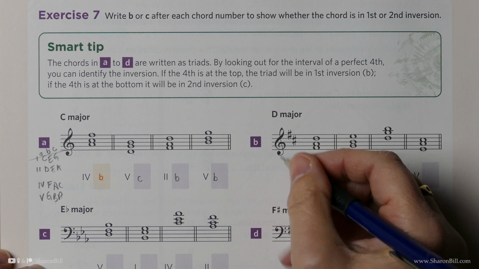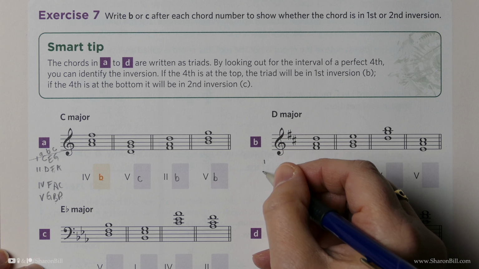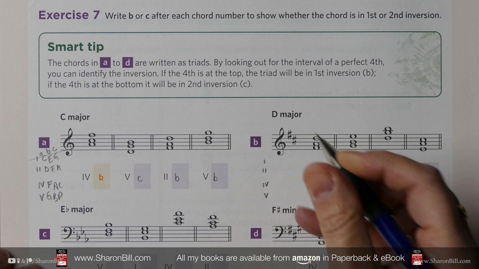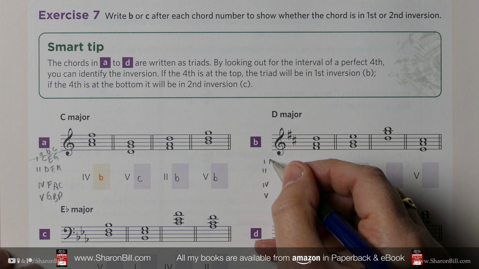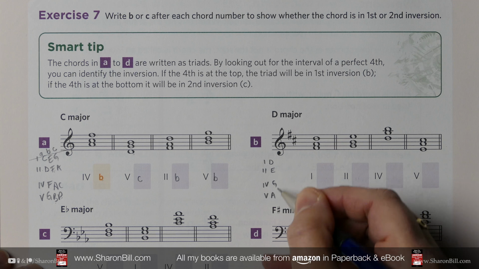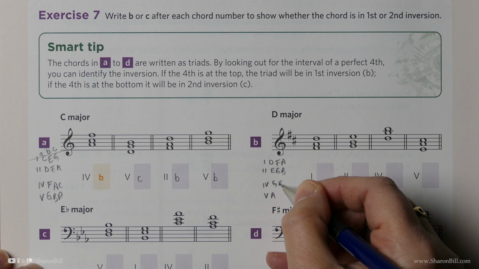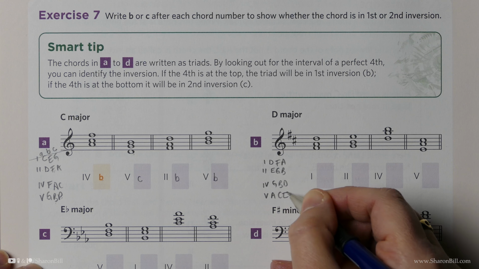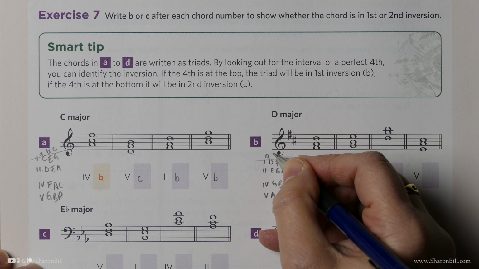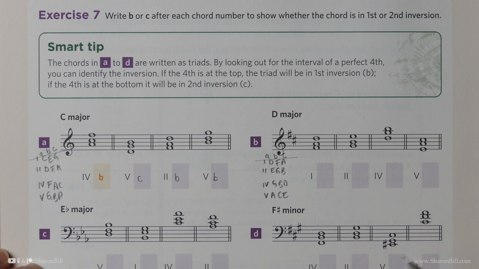If we just get everything mapped out, we're told that we're in D major, we're looking at chords 1, 2, 4 and 5. So if D is the first degree of the scale, E, G, A, D, F, A, E, G, B, G, B, D, A, C, E. And now we can say A for root position, B for first inversion, C for second inversion.